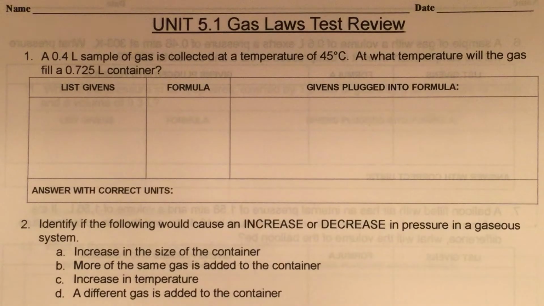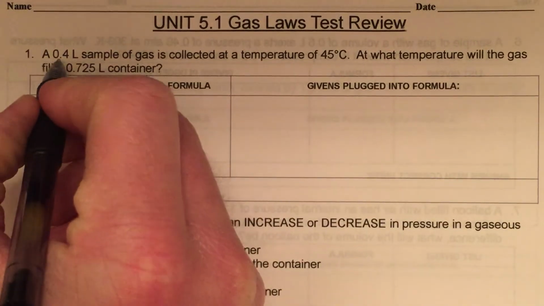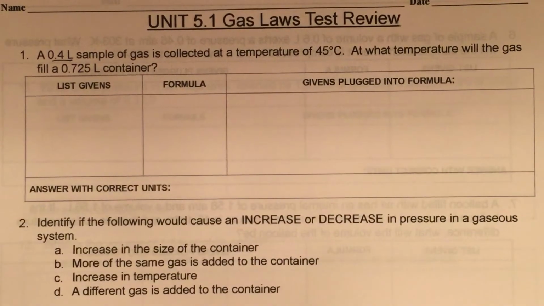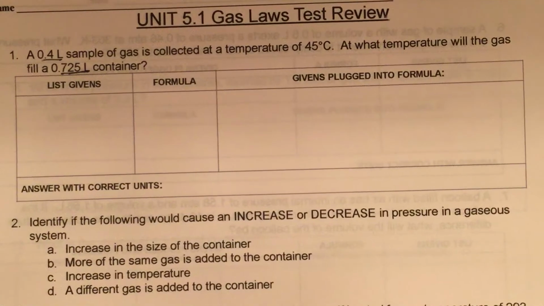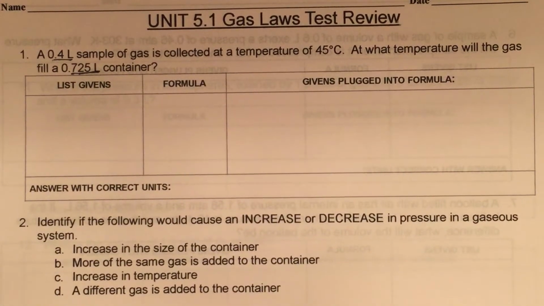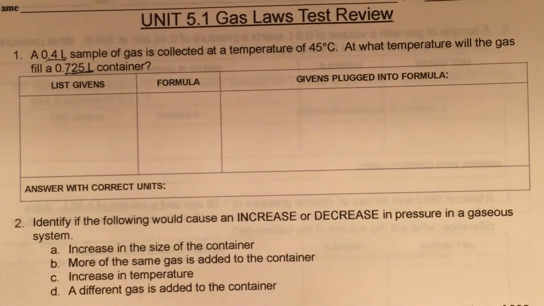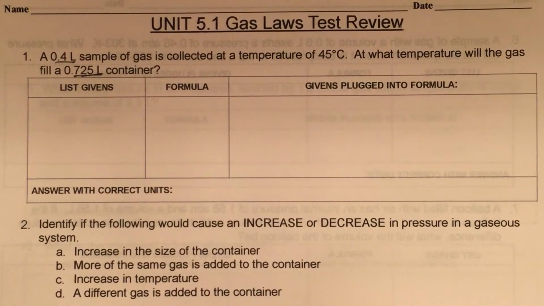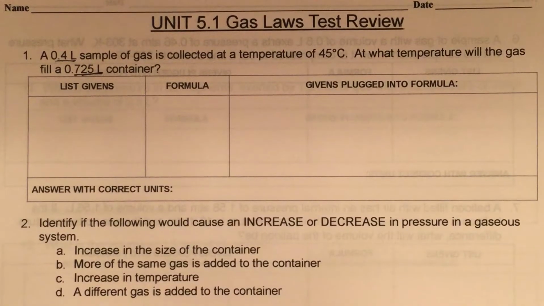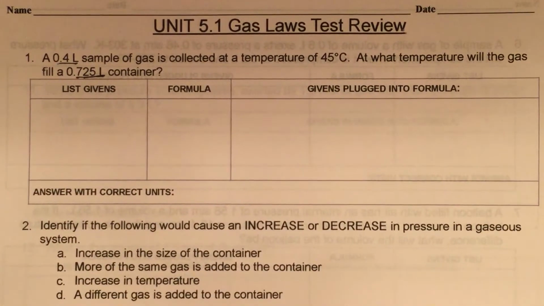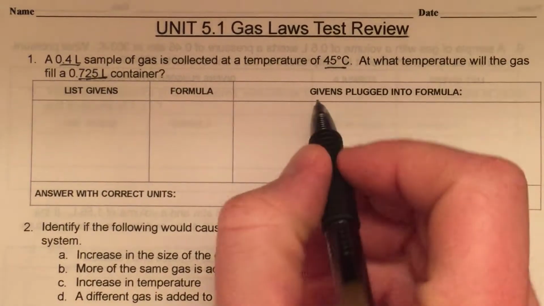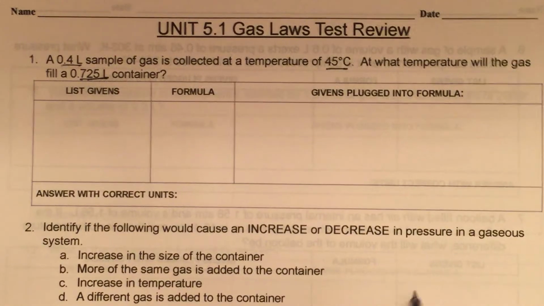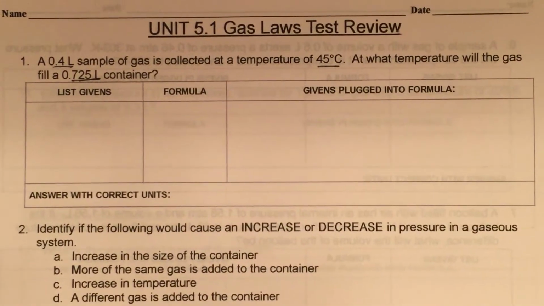Okay, so what we're talking about is volume because of our liters, and our liters match. If these two are not both in the same units, you would have to do a conversion. But because they're both in liters, I'm fine. And then 45 degrees Celsius is my temperature, and it asks me at what temperature.